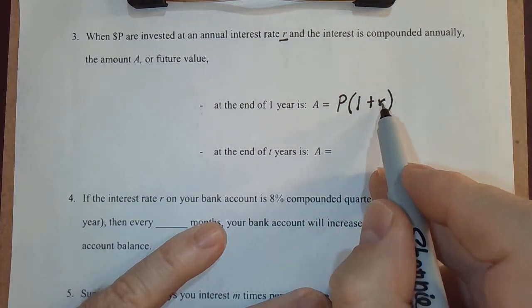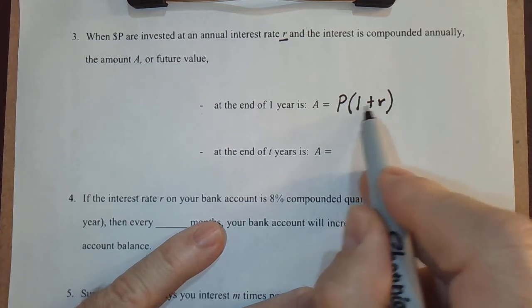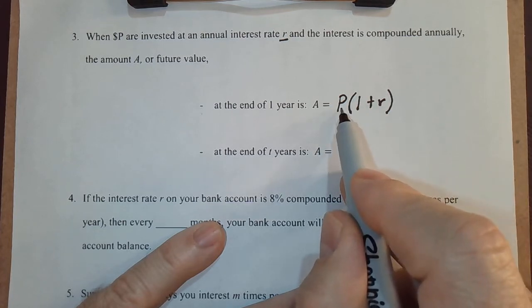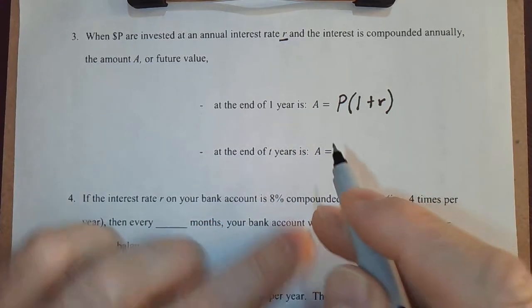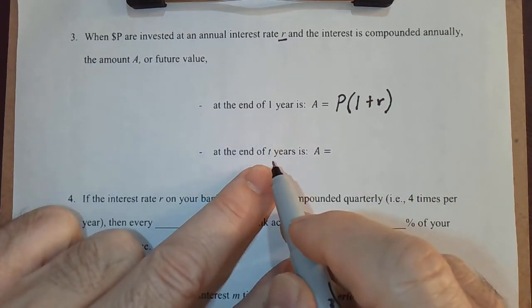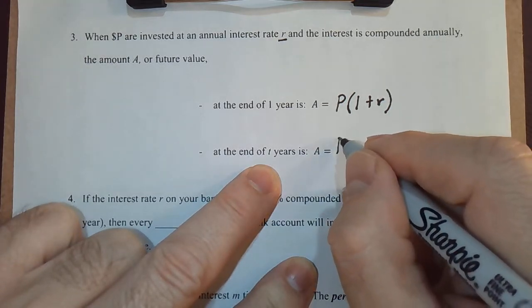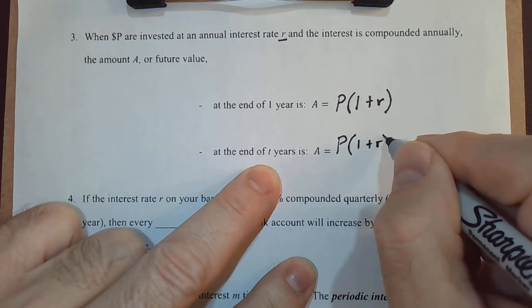So, for example, if R were 10%, 1 plus 10%, 1 plus 0.1 would be 1.1 times the original amount. And then if we went to, instead of the end of 1 year, the end of T years, one minor change, 1 plus R.